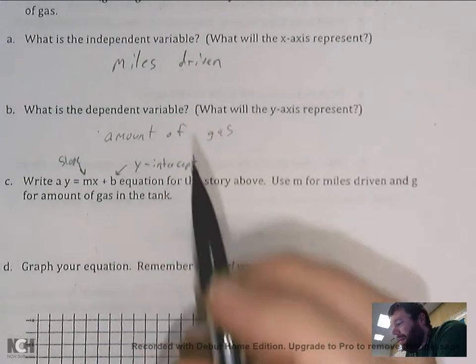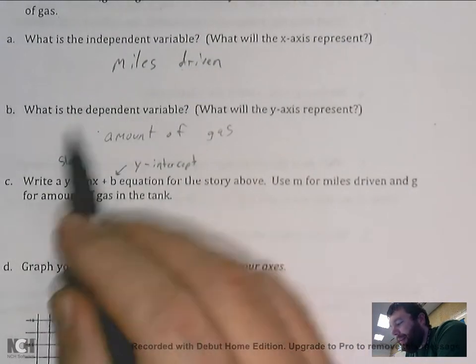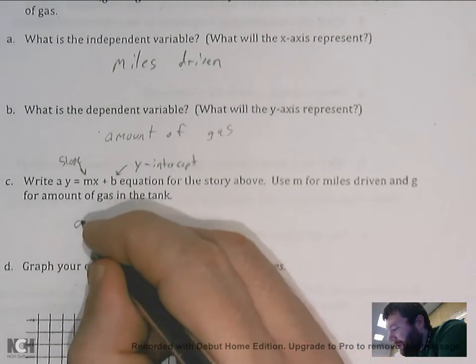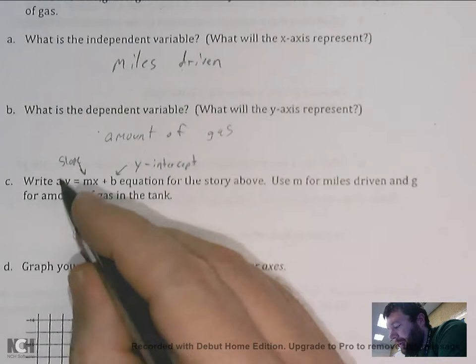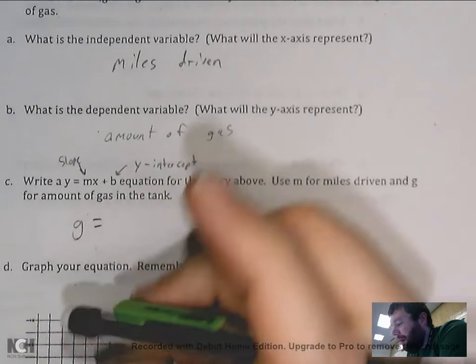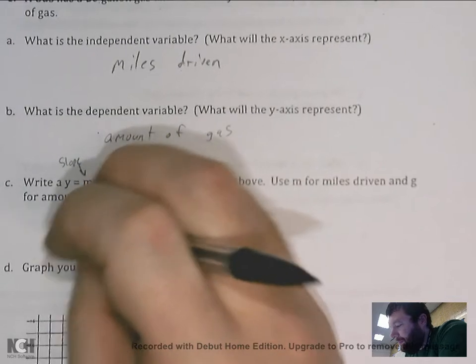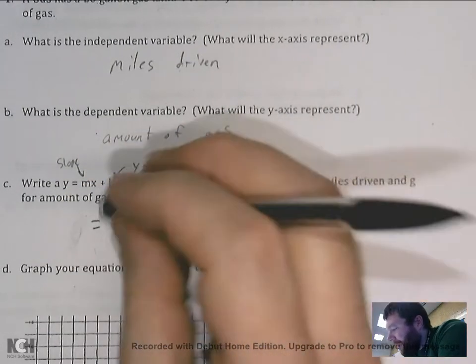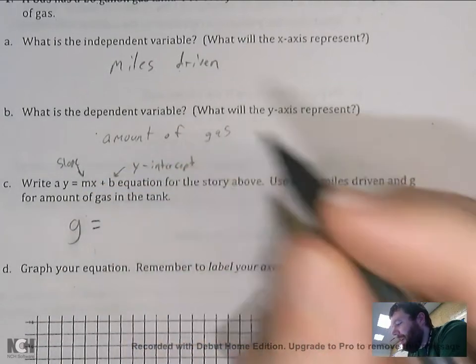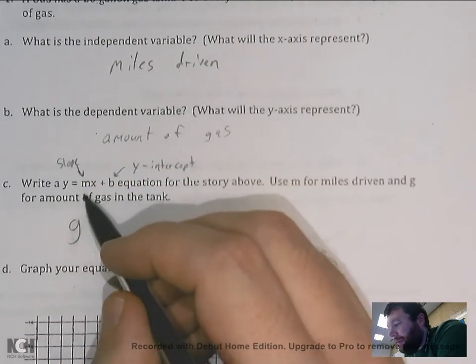So if gas is our dependent variable, that's the same as the y-axis. So it would be g equals, it's going to replace the y. And then my slope.